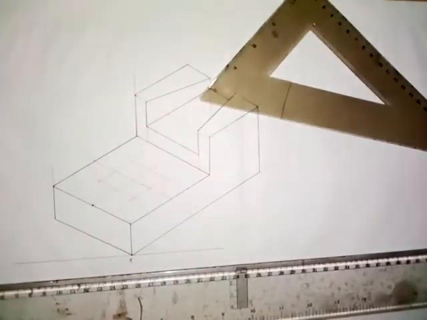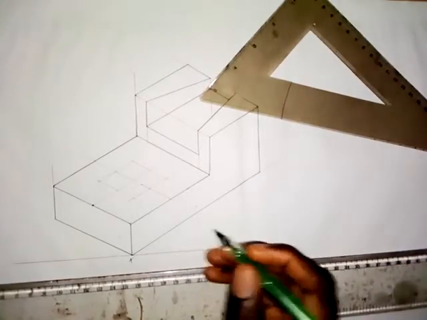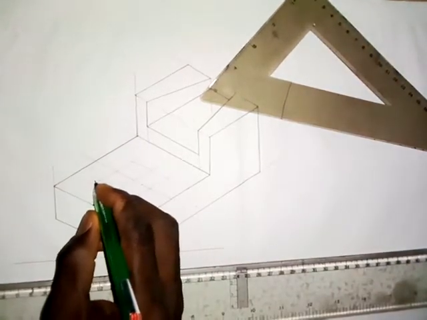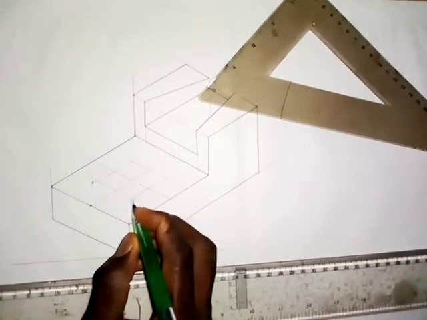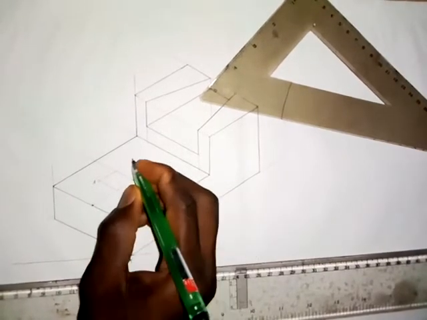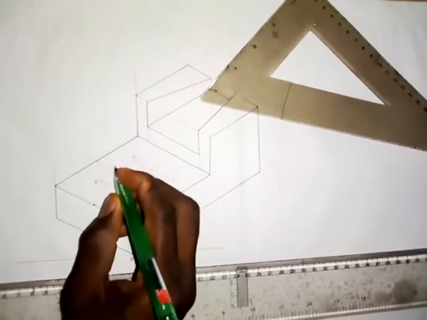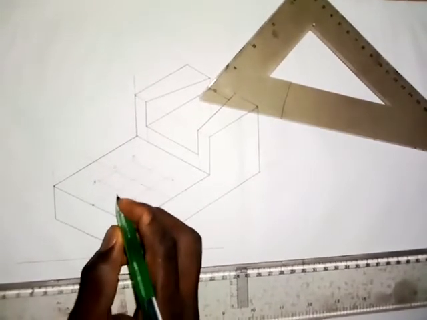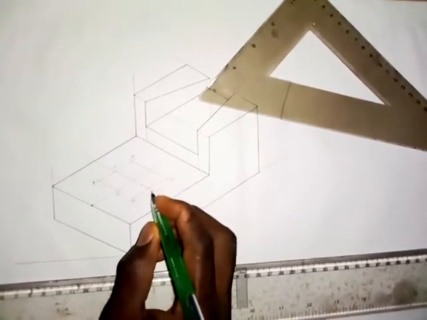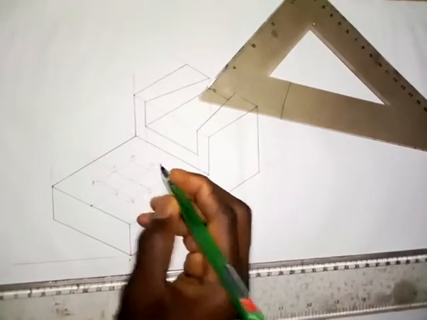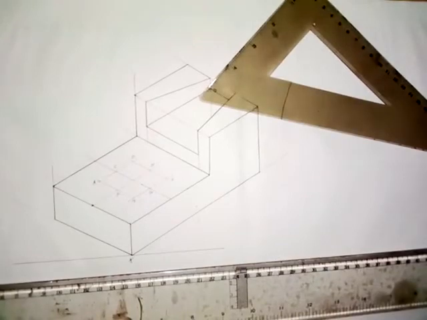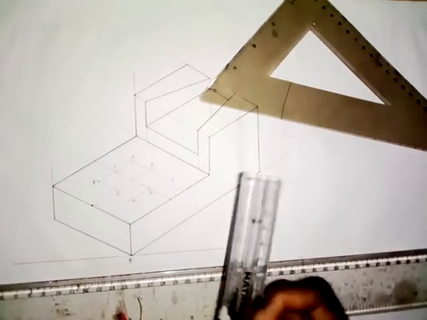Okay, so the next thing we are going to do here is that I call this point A, this is point B, this is point C, this is point D, this point is E, this is F, this is G, and this is H. So I want to use the 4 center method to produce the circle.